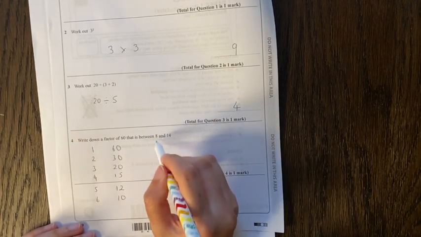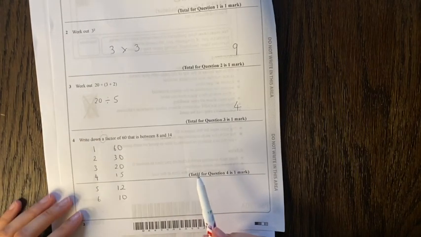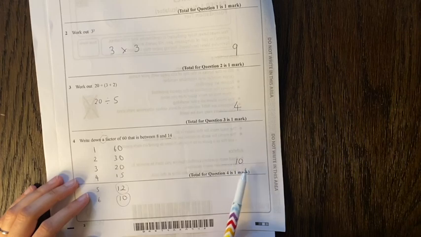And now we can say which are the ones between 8 and 14. Well, I only need to pick one, write down a factor. So I'm just going to pick the one that I like the most, and I'm going to pick the 10. And you could have written 12 as well. But make sure you only answer with one of them.